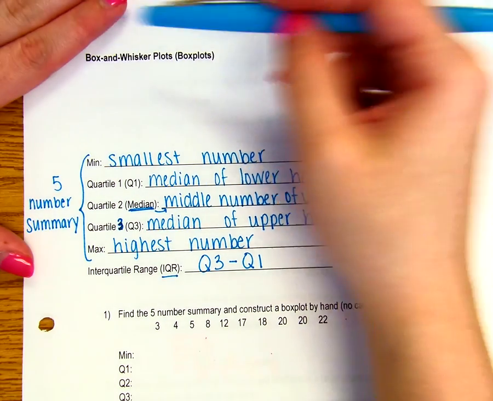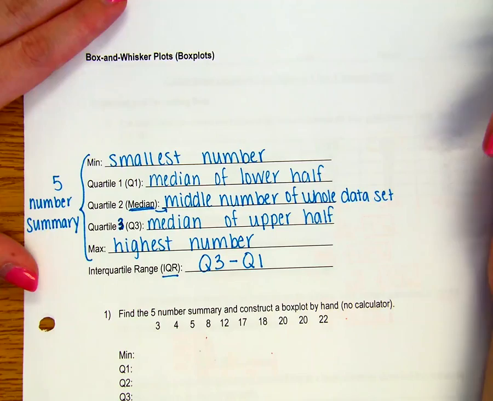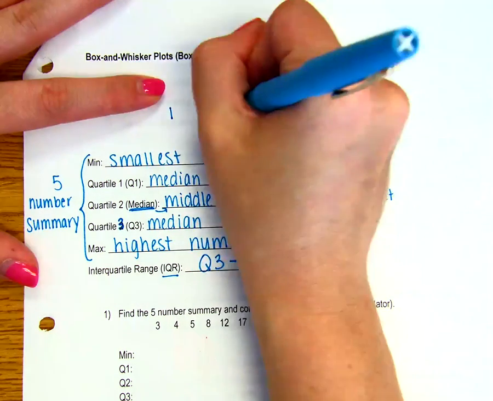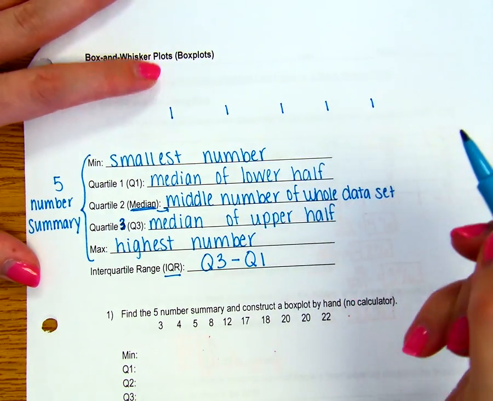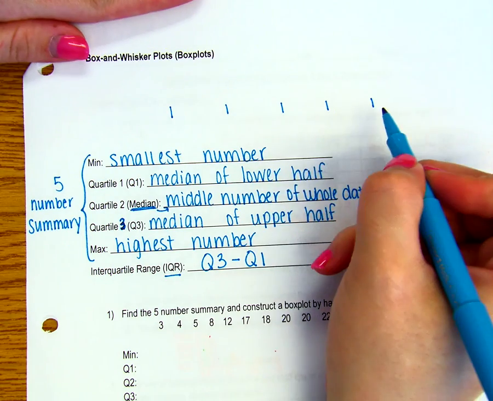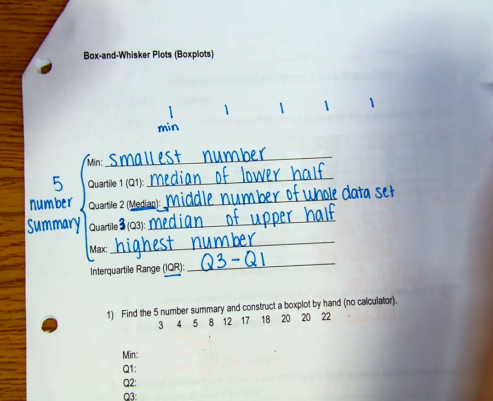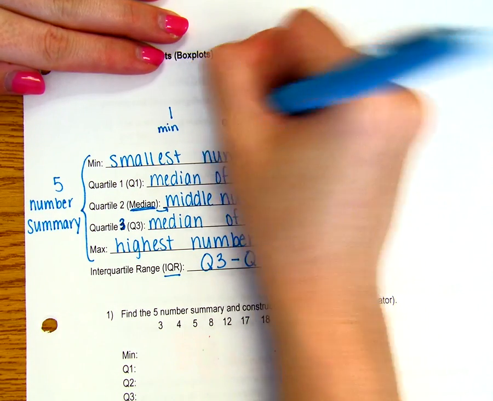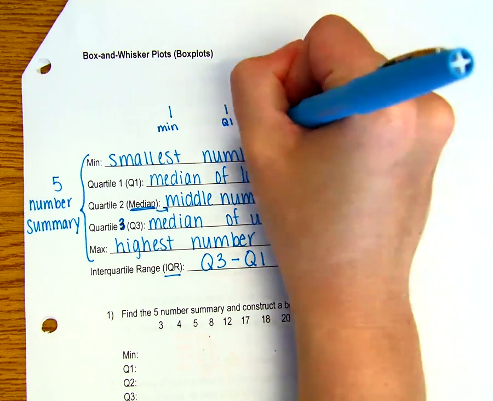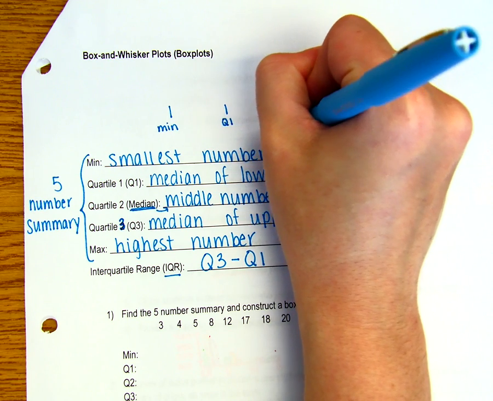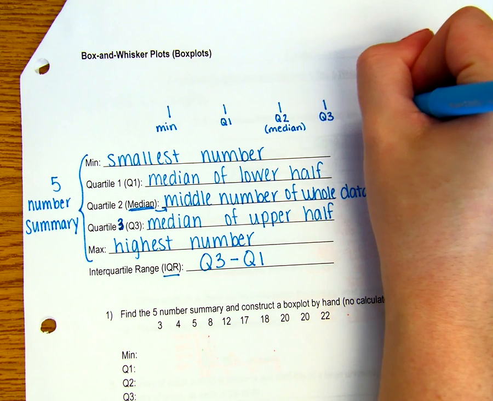Now, to construct a box and whisker plot, we're going to use our 5-number summary, the min, Q1, Q2, Q3, and the max. So up here, I'm just going to write down 5 little lines. Leave some room above it because we're going to be filling in some stuff here. Now, once we make our 5 lines, the first line is for the min, which is our smallest number in the data set. The second line is our Q1, which is quartile 1. The third line is for quartile 2, which we also know as the median. Then we have quartile 3, and then we have the max.